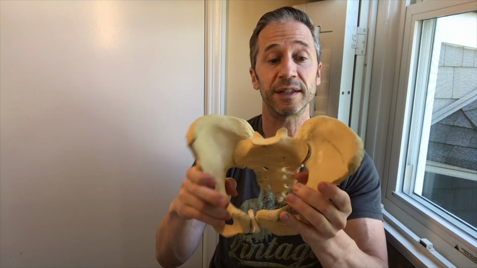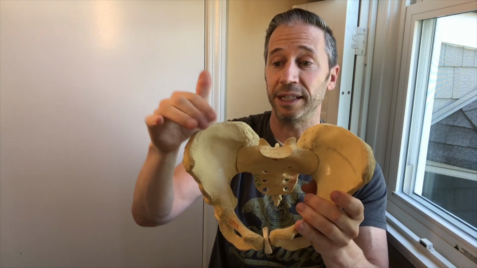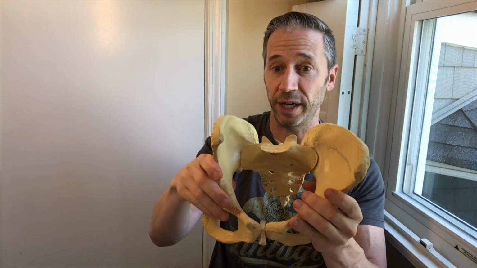So here's the position. Now what you see is the inlet on the left gets wider. The inlet on the right gets more narrow. And that actually goes for the whole left side of the body. The left rib cage gets wider. The right rib cage gets more narrow. In general, the left side of the face will be a little bit wider and the right side of the face will be a little more narrow because of the temporal bone.